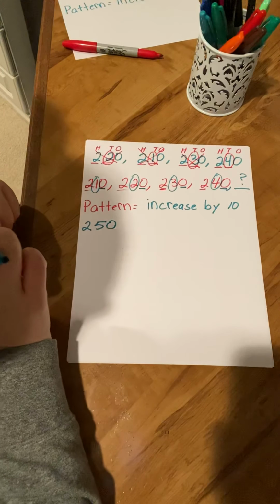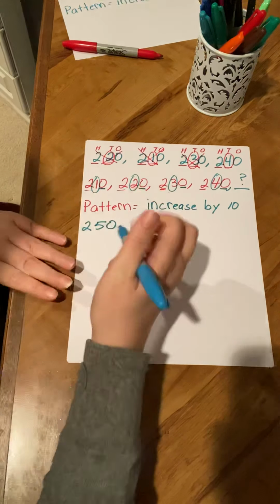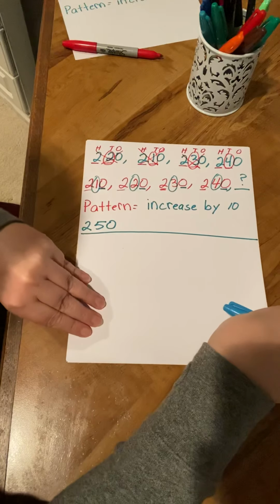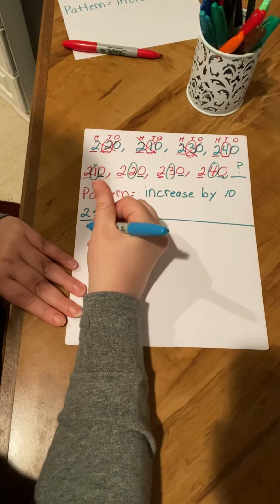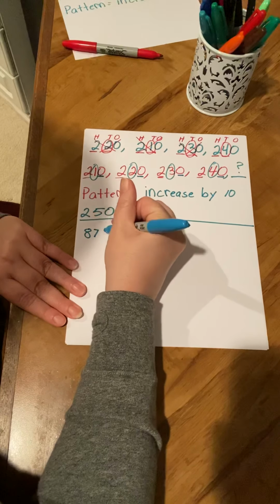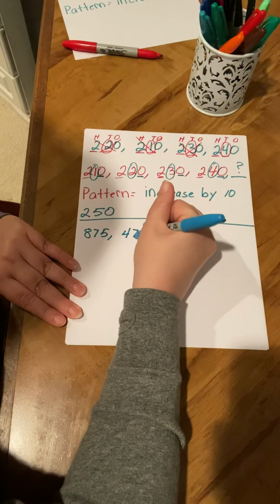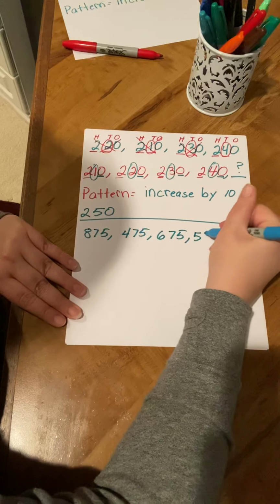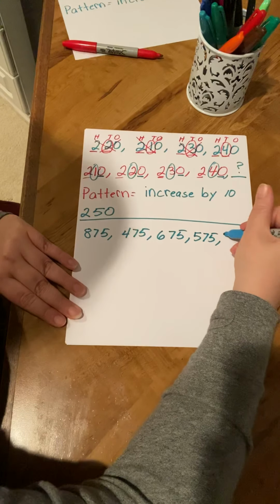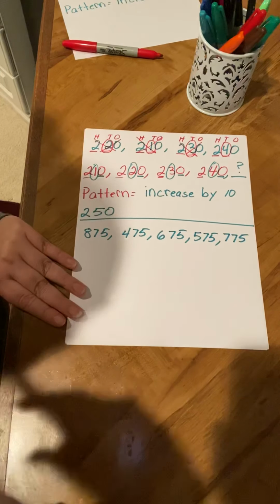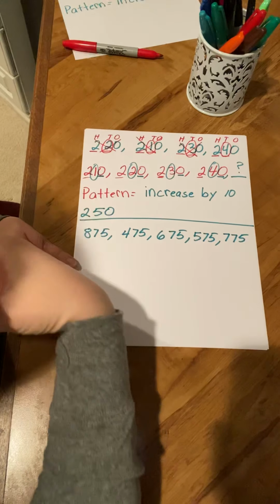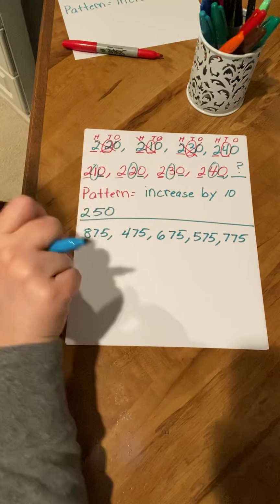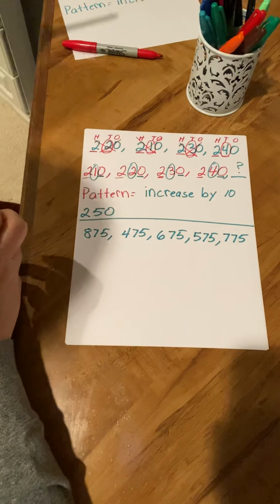Let's do one more, and then we have a word problem to look at. Here are my next set of numbers. I have 875, 475, 675, 575, 775. Some of you, when I say those numbers out loud, might already hear or see a pattern going on. So again, I want to order them from least to greatest.